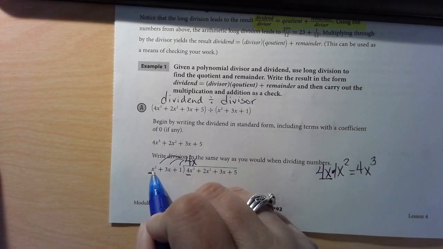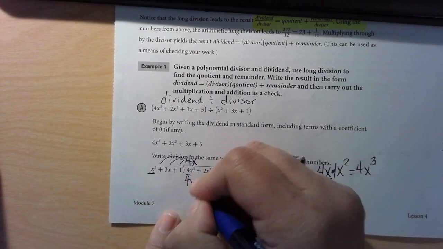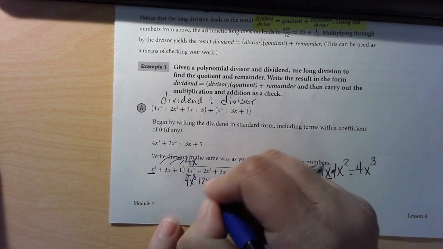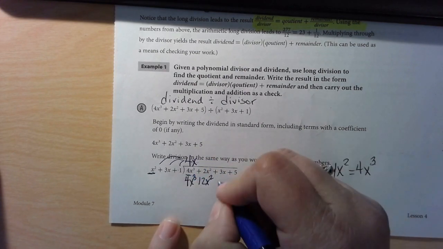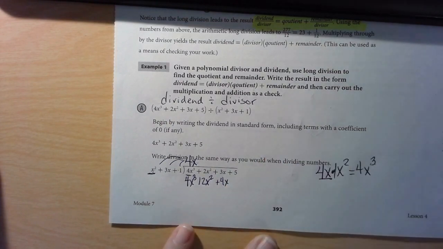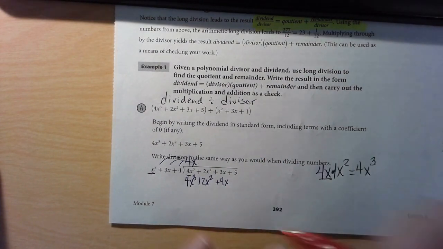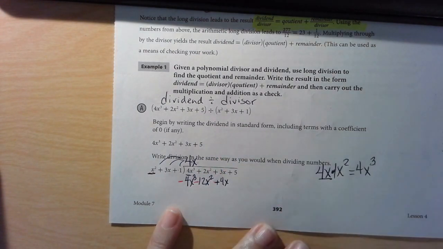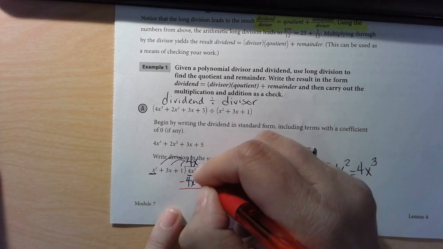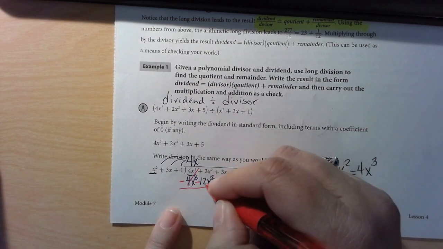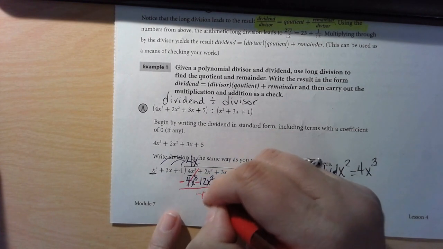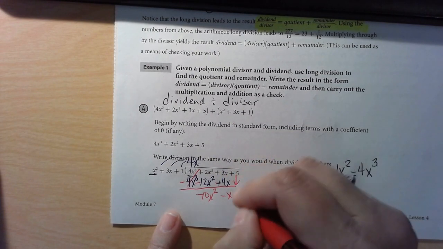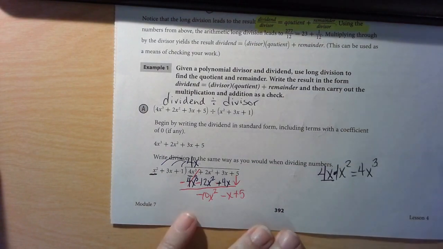So 4x times x squared is 4x cubed. 4x times 3x is 12x squared. 4x times 1 is positive 4x. And now the next step is we have to subtract. Well, when we subtract something, we change all the signs of everything that we saw. So that becomes 4 minus 4, 2 minus 12, which is negative 10x squared, and 3 minus 4, which is negative x. Then we bring down our plus 5, and now we ask the next question.